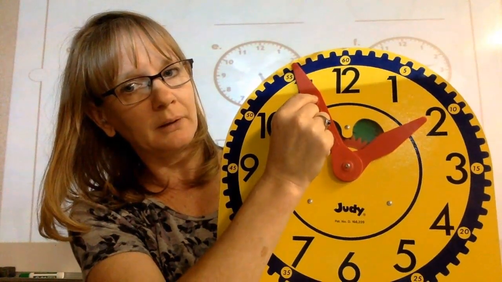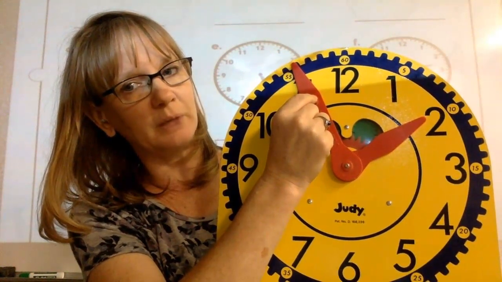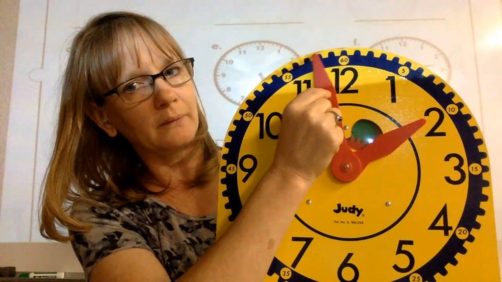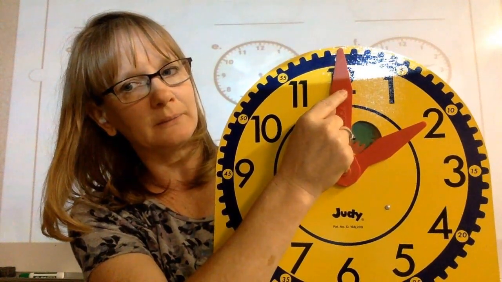1:55. Really looks like it's on the 2, but it's 5 minutes away from 2 o'clock. Now it's on the 2 exactly.